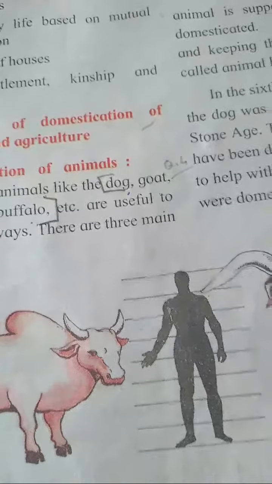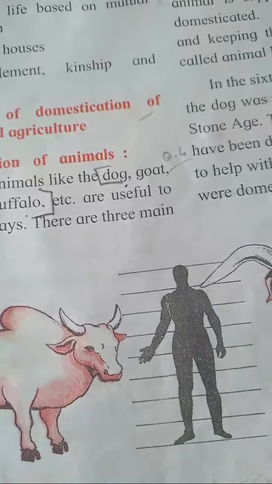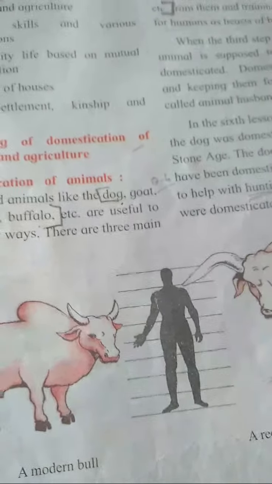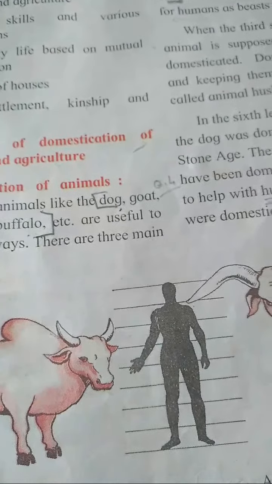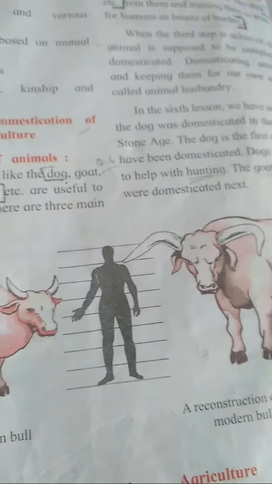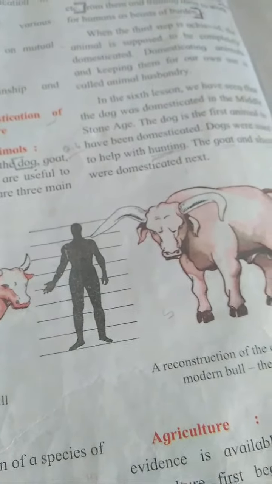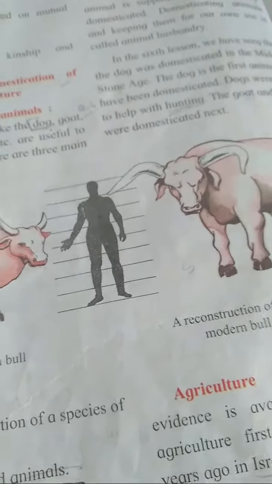म्हणजे आपण हे प्राणी घरी पाळतो. So domesticated animals like the dog, goat, sheep, cattle and buffalo are useful to man in many ways. There are three main steps in the domestication of a species of any animal. If we domesticate any animal, there are three steps to take care of them. So which are the three steps?